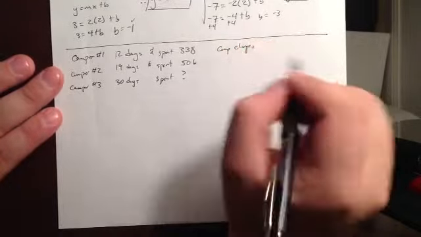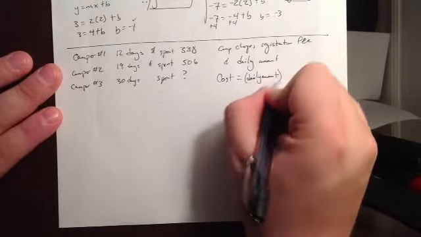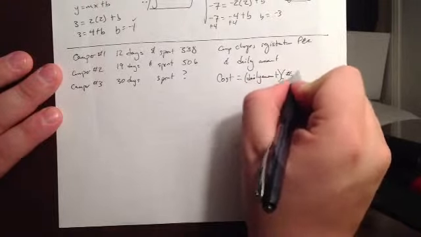So as before, we know that the total cost is going to be the daily amount times the number of days, plus any fees.